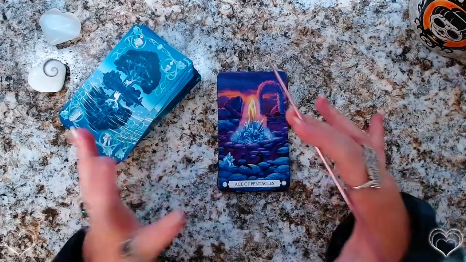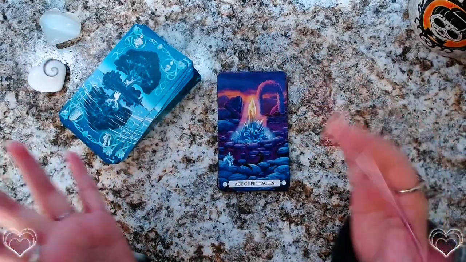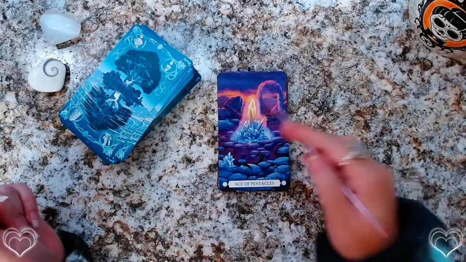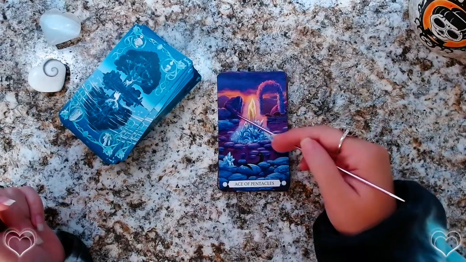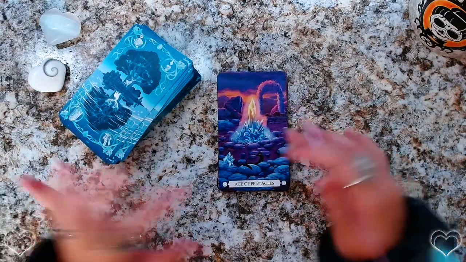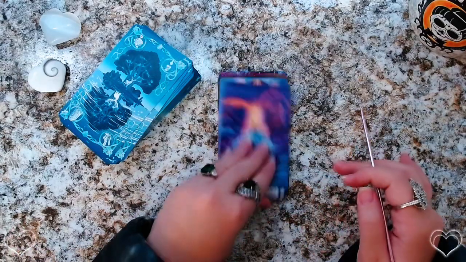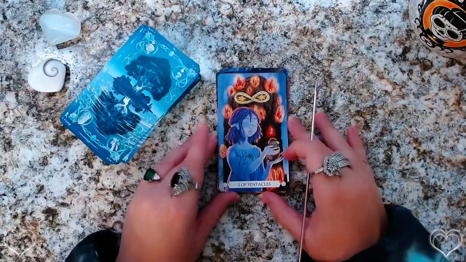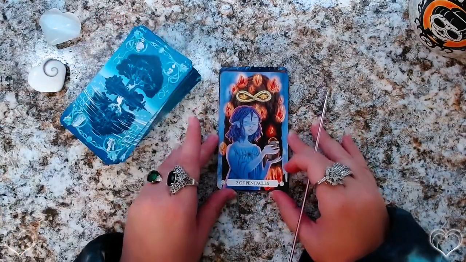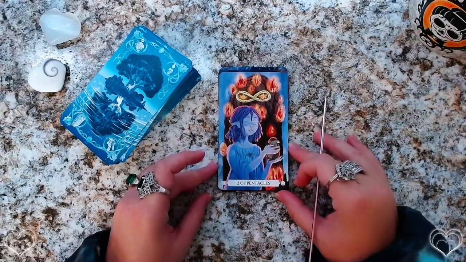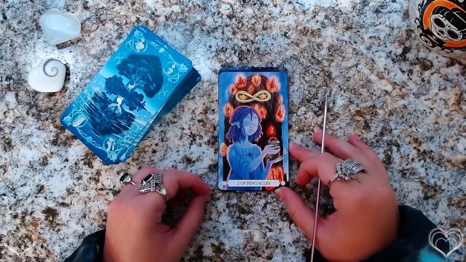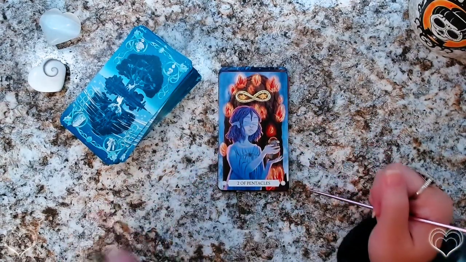Love this big illuminated crystal right in the middle, and our little serpent coming out here. I would love to go sit at the bottom of those steps right there and put my feet in the water. Oh, it's so peaceful. This is definitely a deck I would want to go and visit this world. So beautiful. The Two of Pentacles. Oh, she has a little hamster friend.